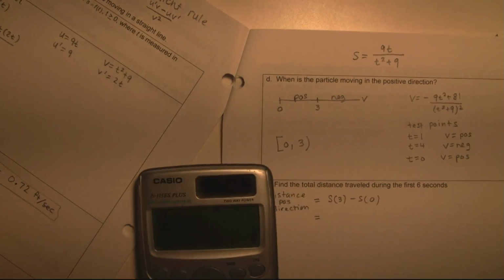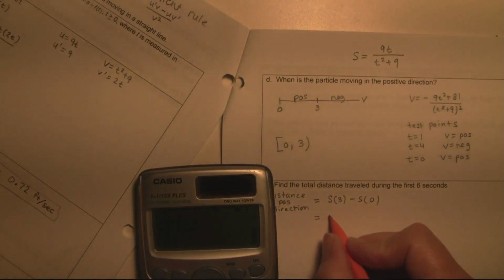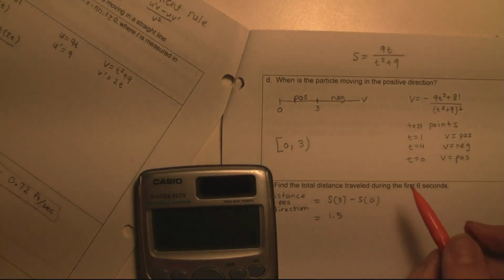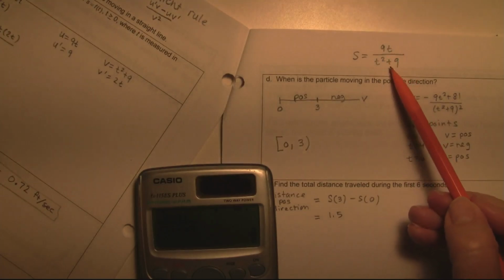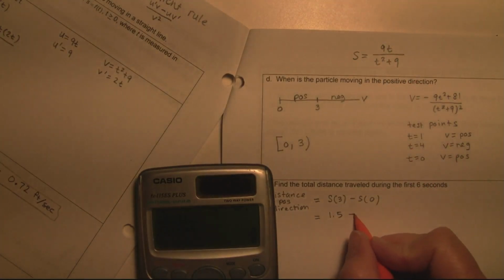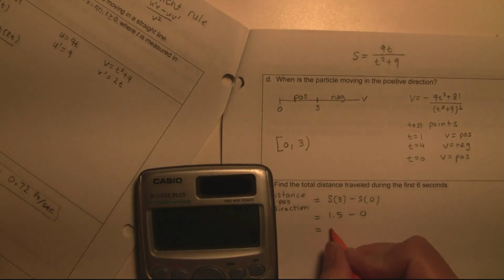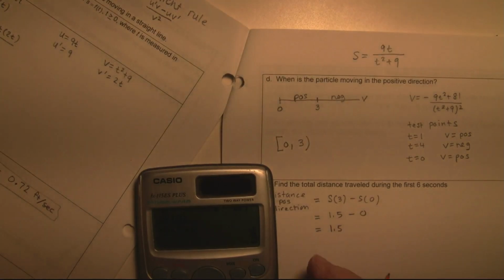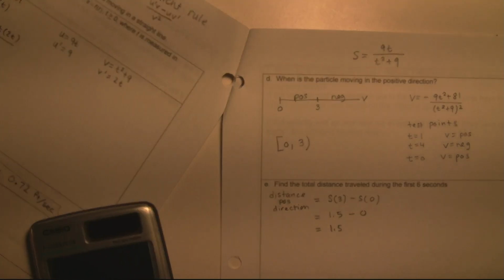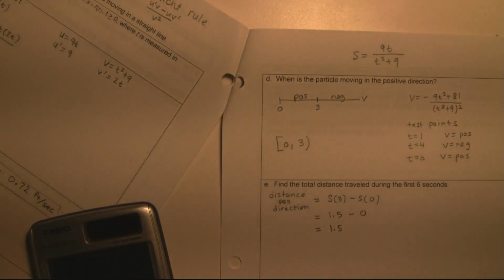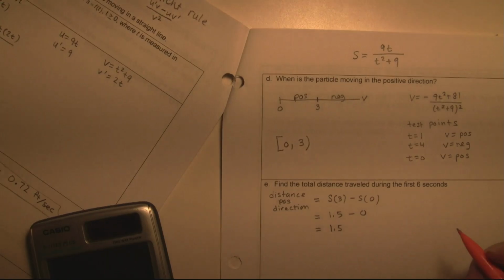And so this is at 1.5, 3 over 2. Then when I put in 0, I actually get 0. So it went in the positive direction. It started at 0, and at 3, it was at 1.5. So it went 1.5 feet.